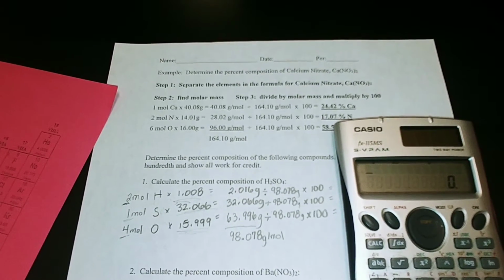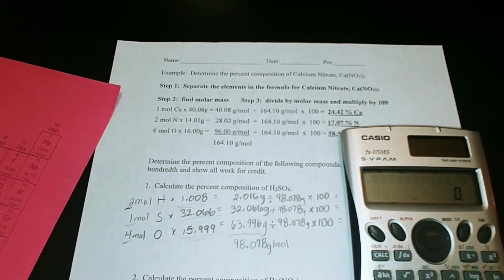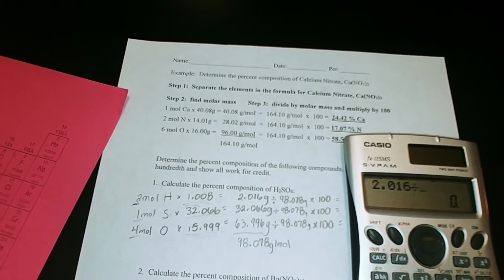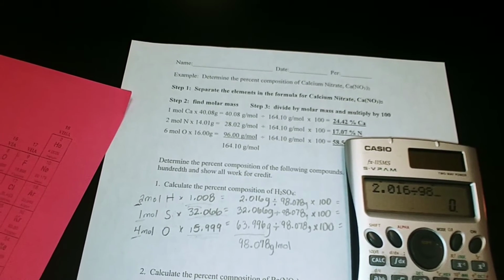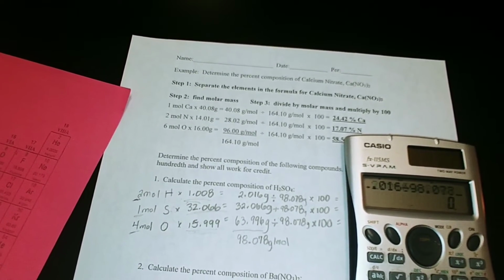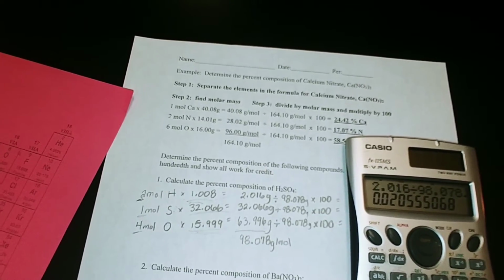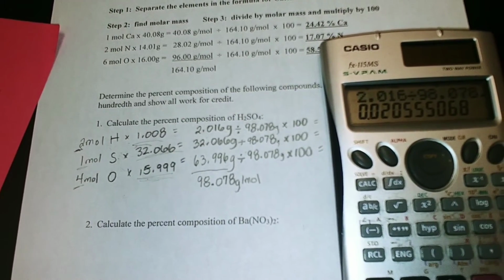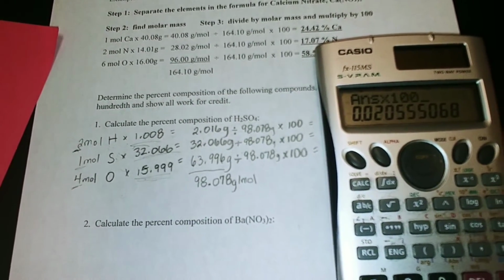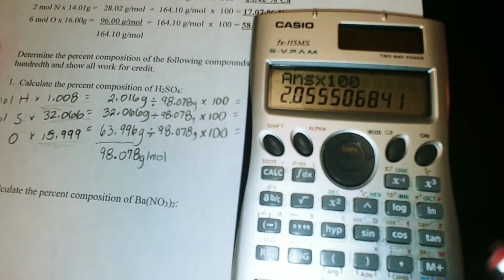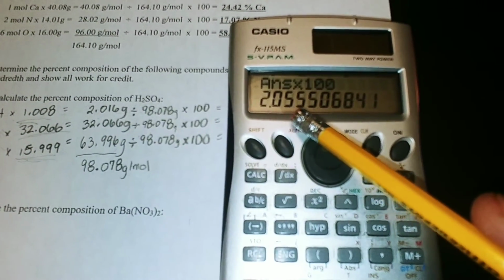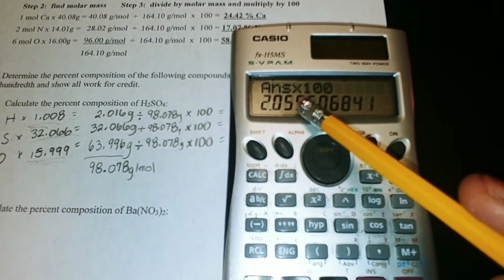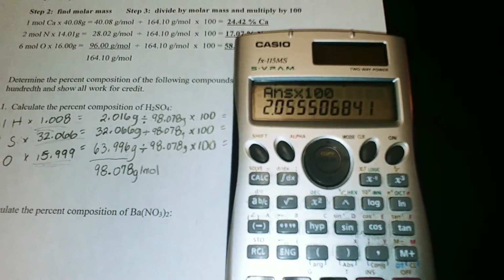Okay, so working on that first one, it's going to be 2.016 divided by 98.078. That's going to give me 0.02. So see, if we didn't multiply it by 100, that wouldn't give us a percent. So we've got to multiply by 100, and we get 2.055. So we're going to round to the nearest hundredth, so it's going to be 2.06, because the 5 will round up to a 6.